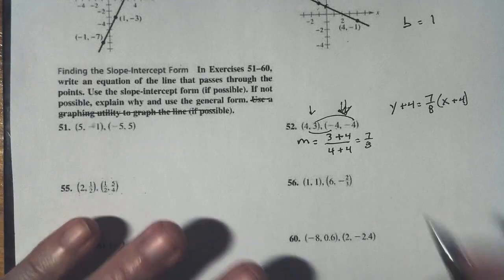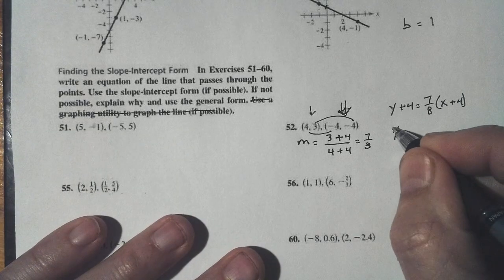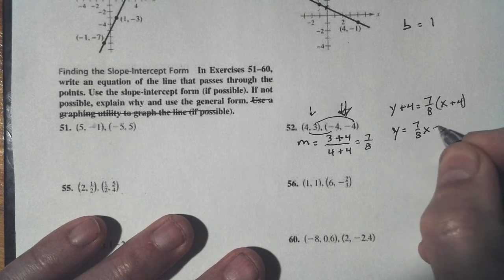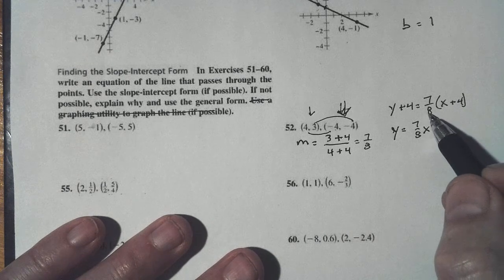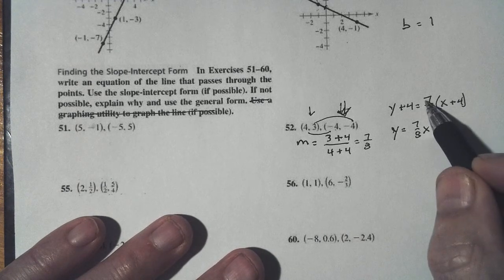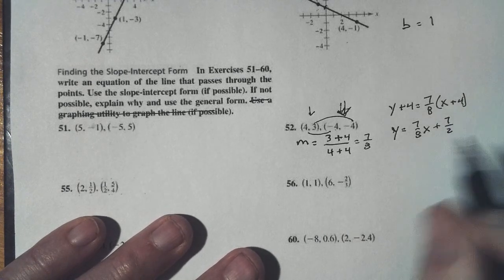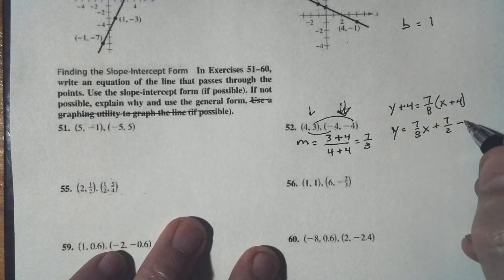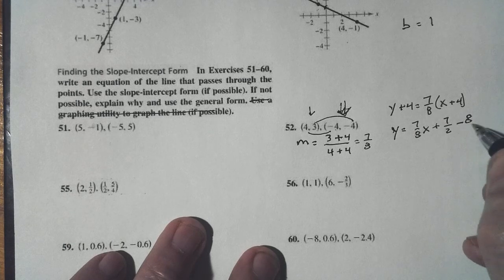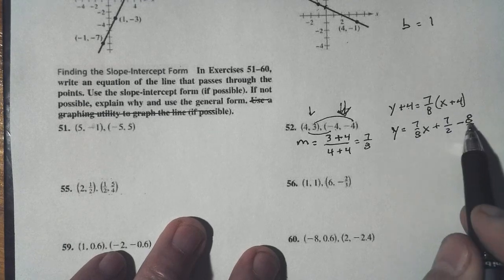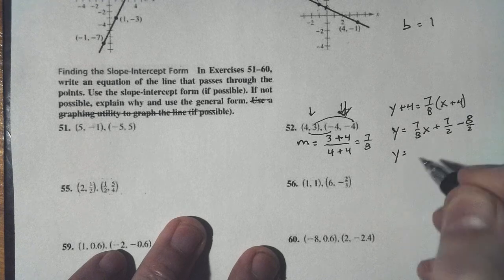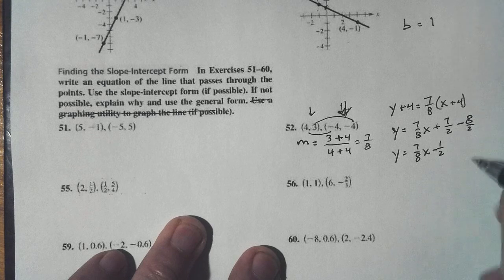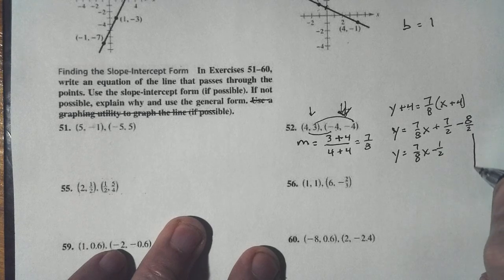Solve for y. So I get y equals, watch this, I think you'll like it, 7/8 x plus 4 reduces 8 to 2, 7 halves. What about this 4? I need to subtract 4, but minus 4 is minus 8 halves. Subtract 4 both sides. Y equals 7/8 x minus 1/2. Can I graph that? Sure I can.